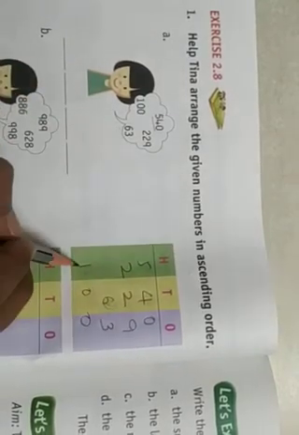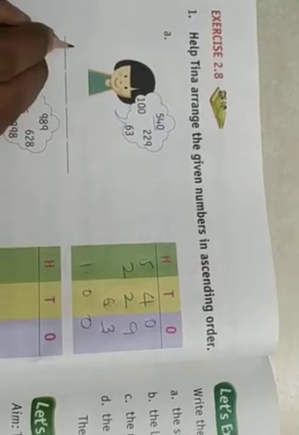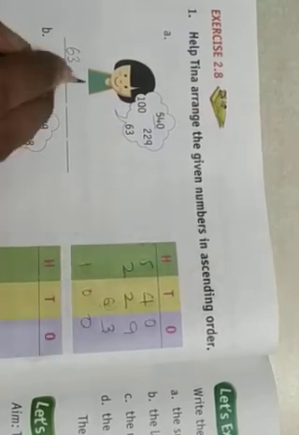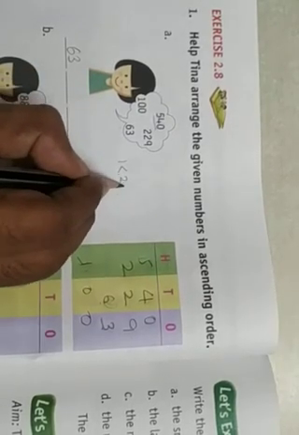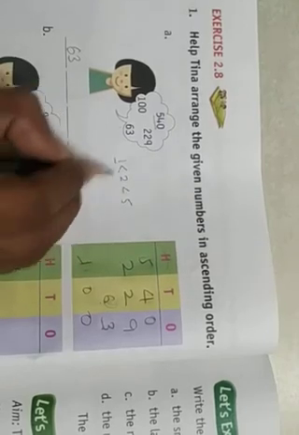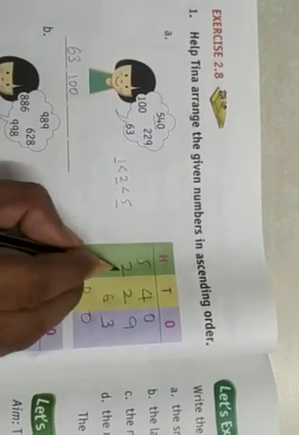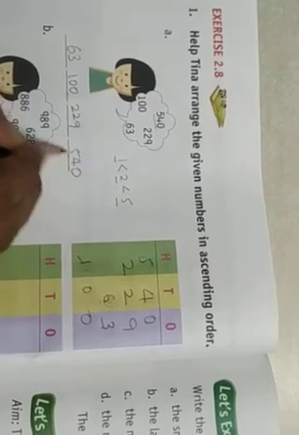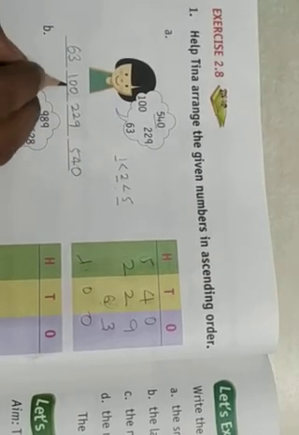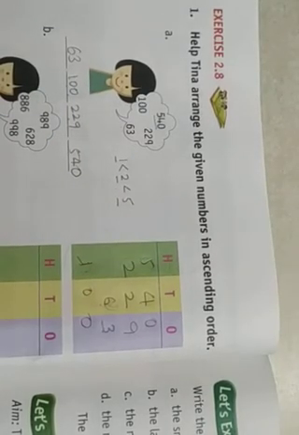Before that we have the number 63, a 2-digit number, so of course it is the smallest. Then the order should come 100, then 200, then 500. So we write 63, 229, then 540. This is the order in which we have to write.